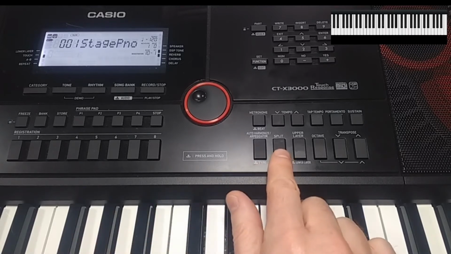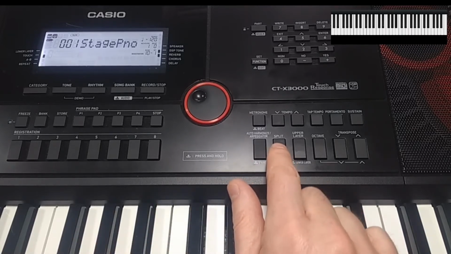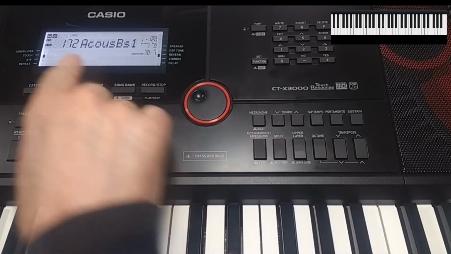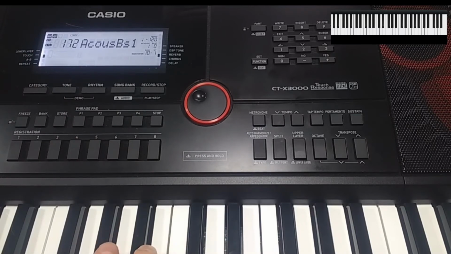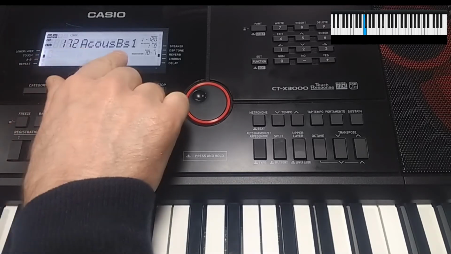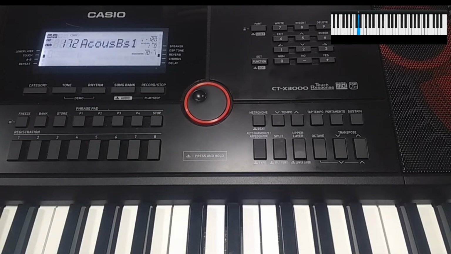So now if I press the split button, it's going to create a split. And on the screen it now says L1, which signifies lower 1. So now if I play the piano middle C, and I keep going down here, it changes voice to an acoustic bass sound. So I've got bass in my left hand and piano in my right hand.